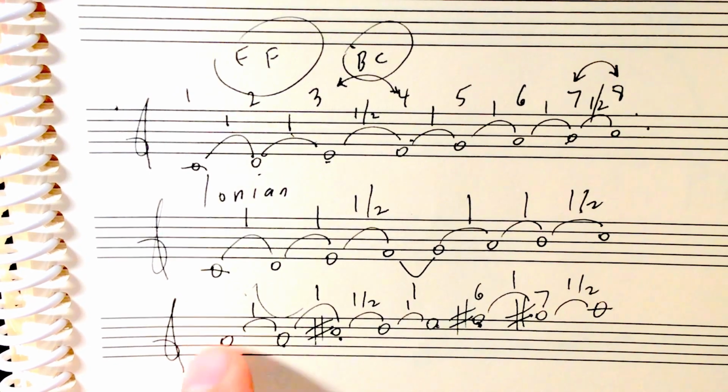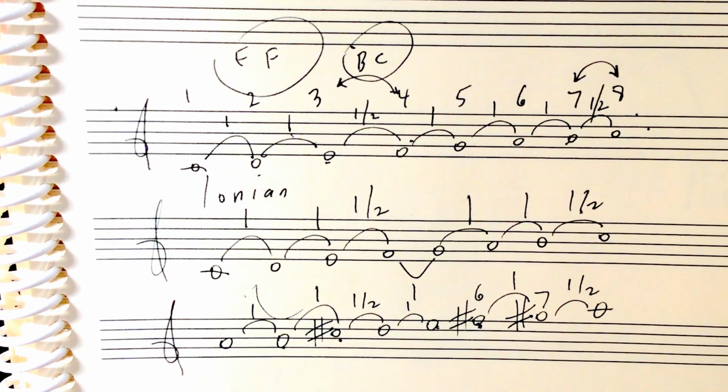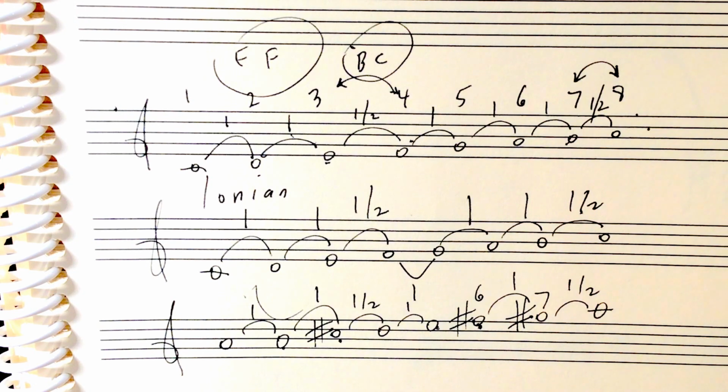Now, if you choose different starting notes, the formula needs to be the same. Here is starting on G, A flat, B, C, C sharp. That's a tough one. It's got all 7 sharps. D major, E flat major.